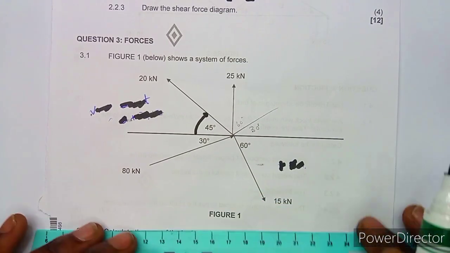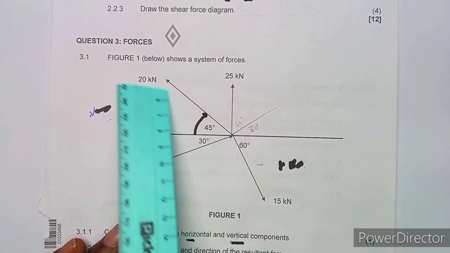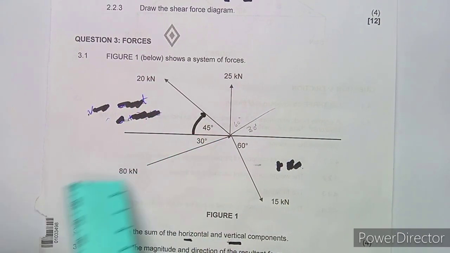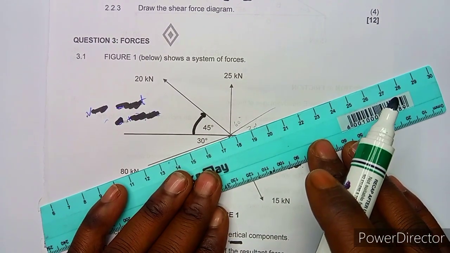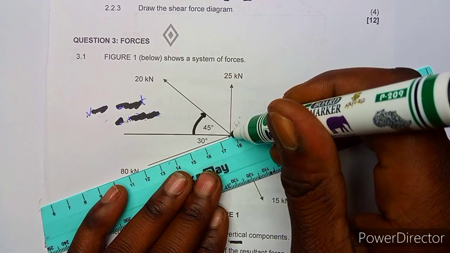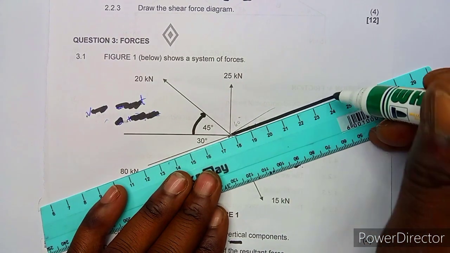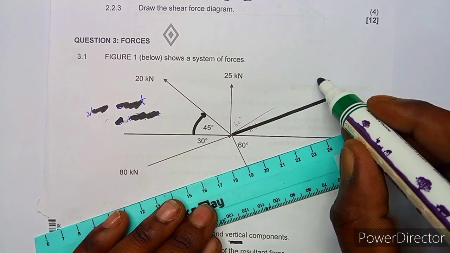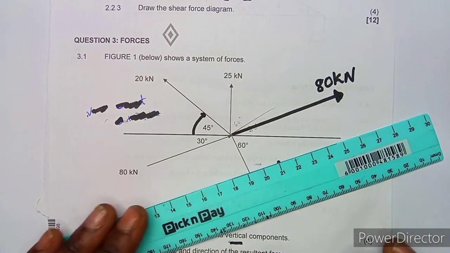So remember, the forces should be away from the point, pointing outside, but this one is pointing in. So you're going to continue with this force. When you're given such a question, you just continue that force as it is from that line, straight as it is. You continue with that force. Now it's outside, so that's your 80 kilonewton now.